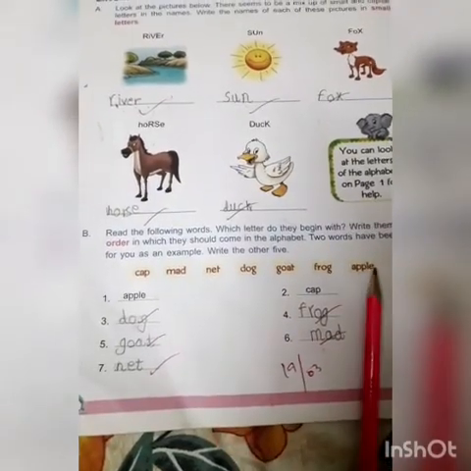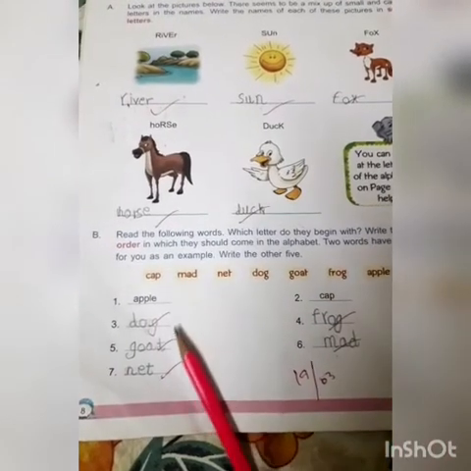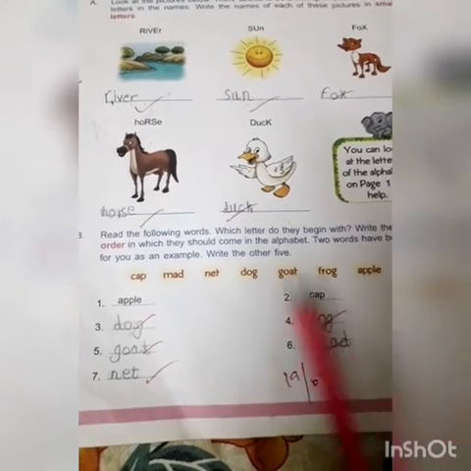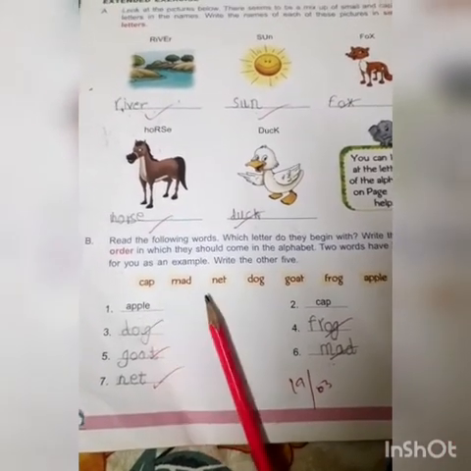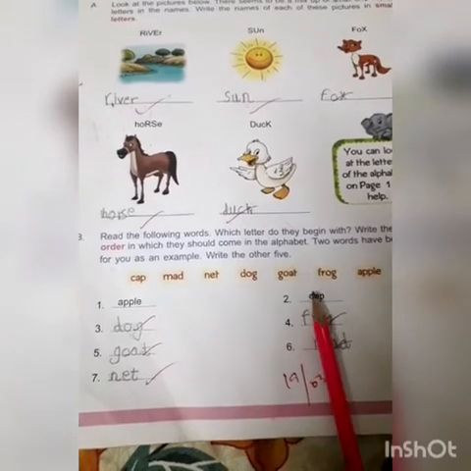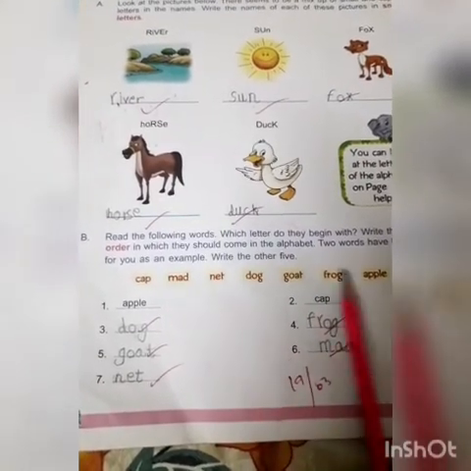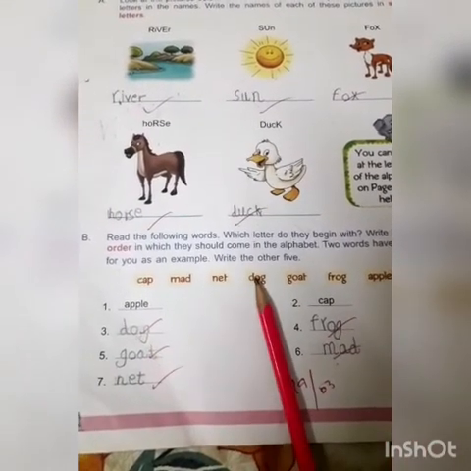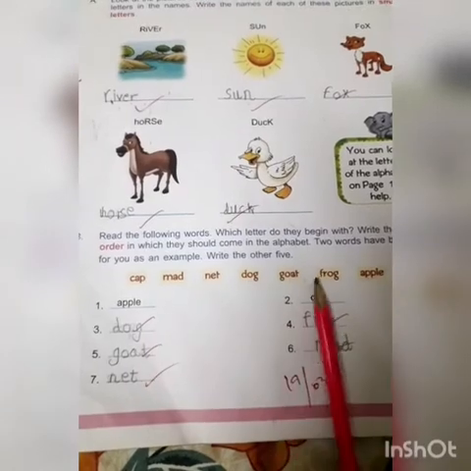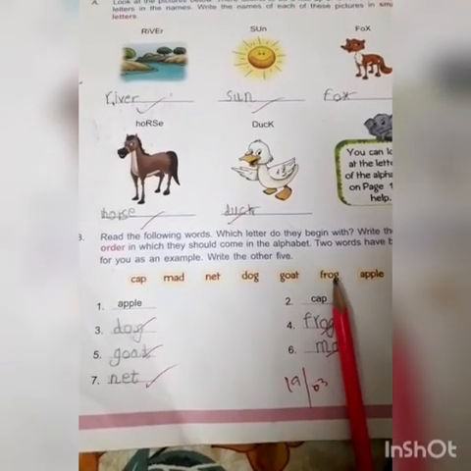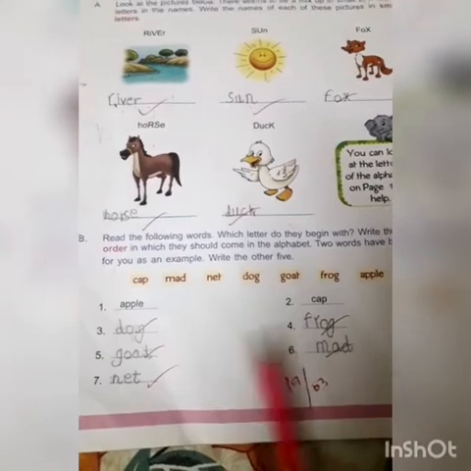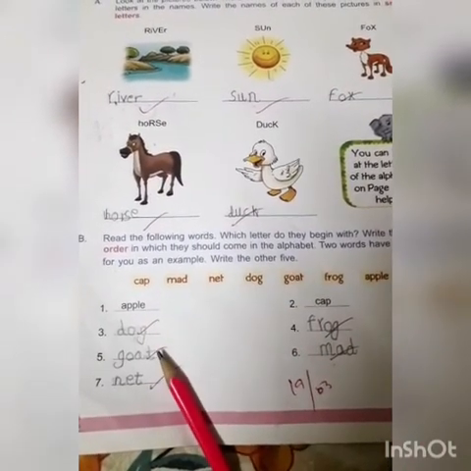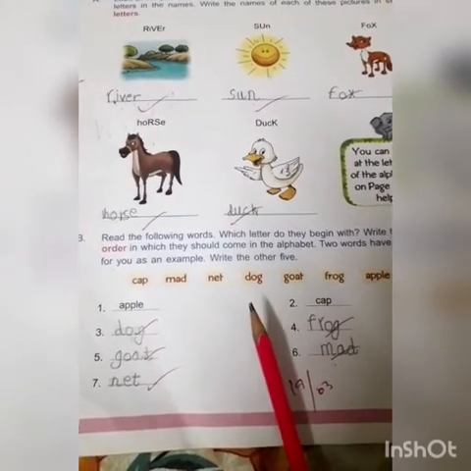We have some words and we write them in alphabetical order. Okay, first word we have starting with A. You write it here, A, apple. B is missing. Now you write a word starting with C, cap. C, D, D, dog. E is missing. F, F, frog. You write it here. G, G, got. You write it here. G, H, I, J, K, L.